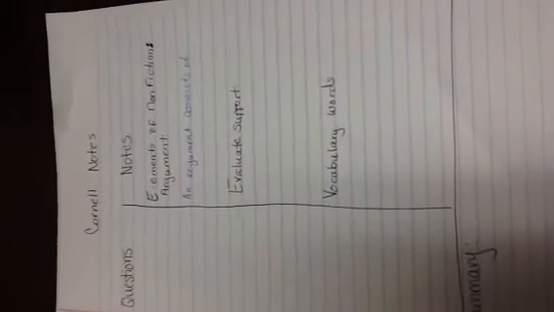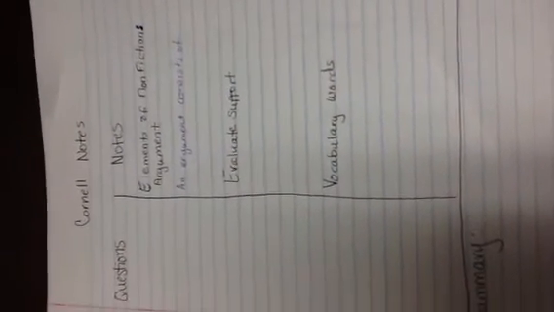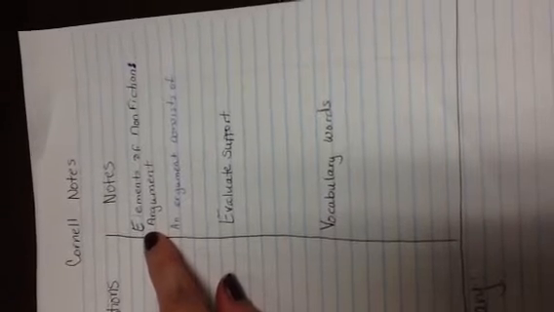Okay. Also, when we're taking notes, the highlighted bold sections of each reading selection, you're going to write that, and then you'll write the notes. And also, we're going to do our vocabulary words also. All right, so let's practice.